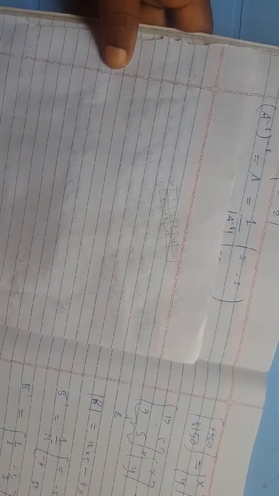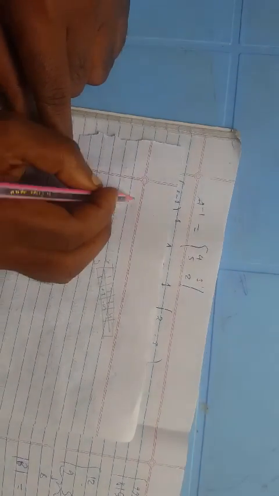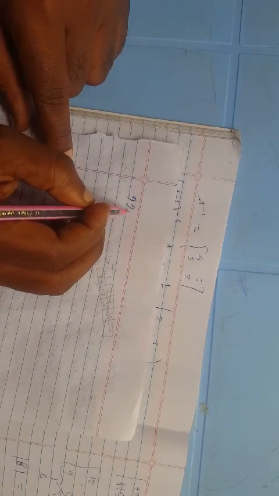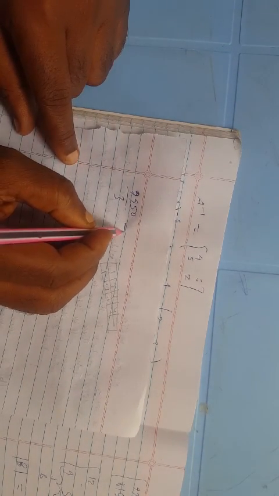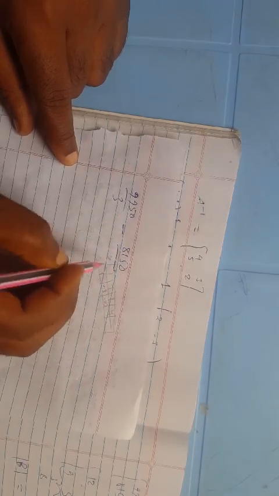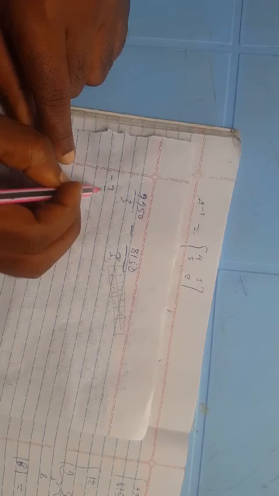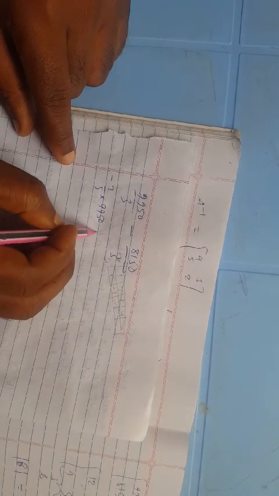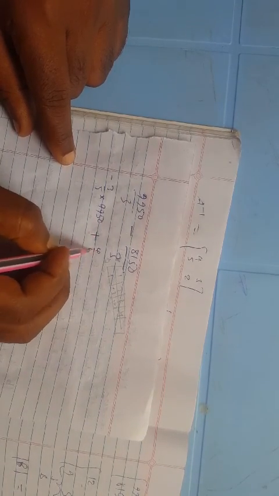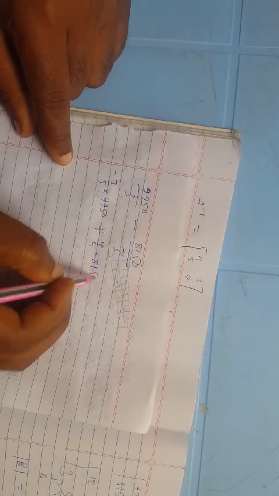Therefore, we continue with our solution. We have 9,950 over 3 minus 8,150 over 3. Then here we have negative 3 over 5 times 9,950 plus 4 over 5 times 8,150.